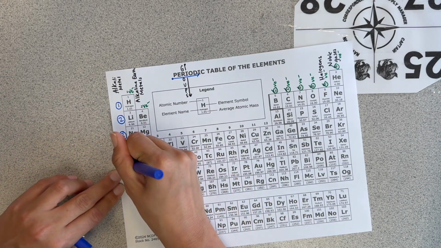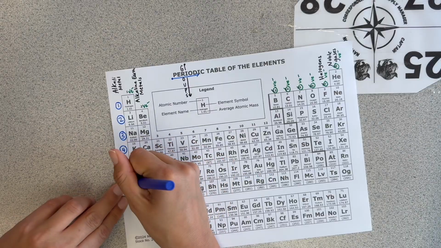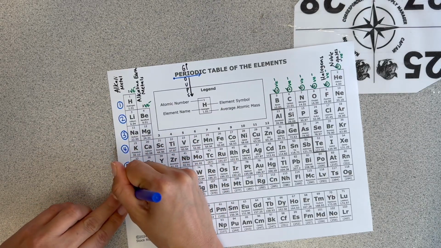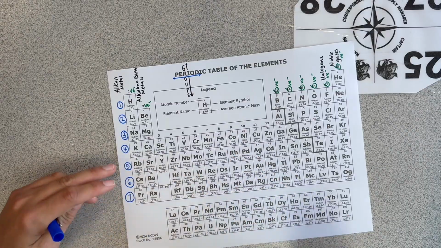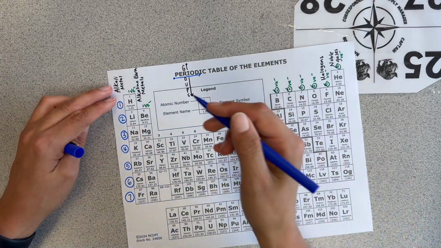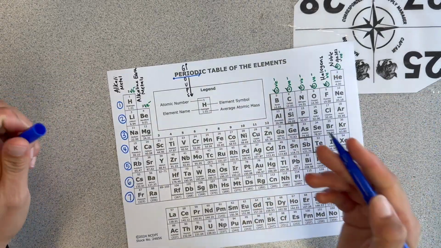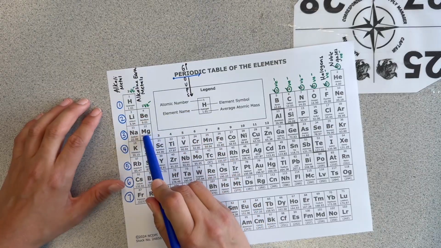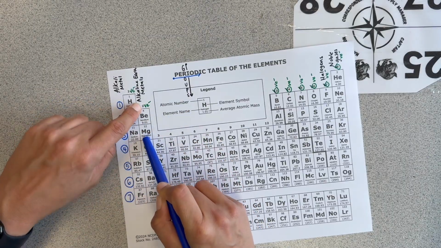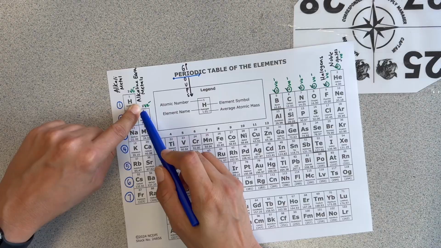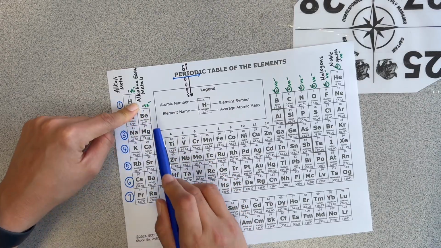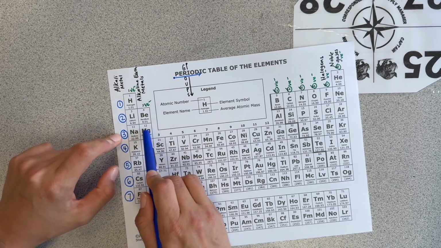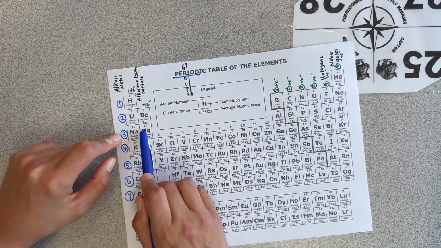Rubidium has 5 energy shells. Cesium has 6 energy shells. And francium has 7. 7's as high as we go that we know about so far. So now that I have this stuff labeled, I can look and I can pick out an element. So let's say I pick magnesium. I know that magnesium is going to have 2 valence electrons because it is in the alkaline earth metals group in column 2. And then I also know that magnesium is going to have 3 shells for electrons.